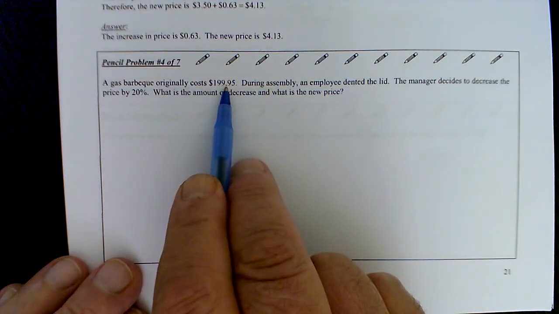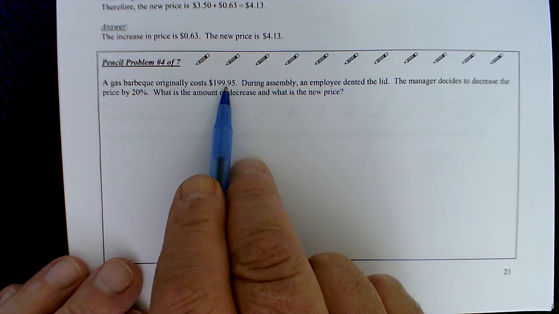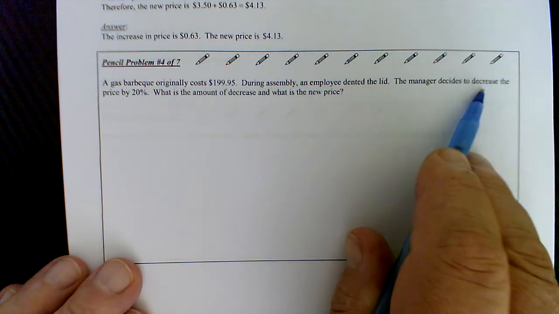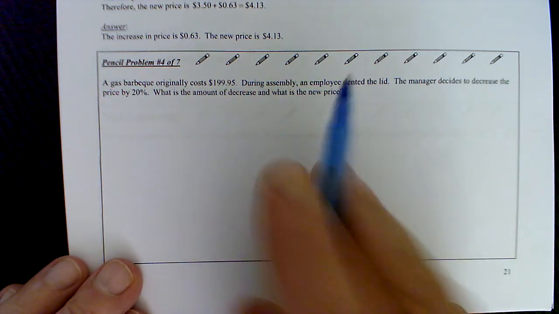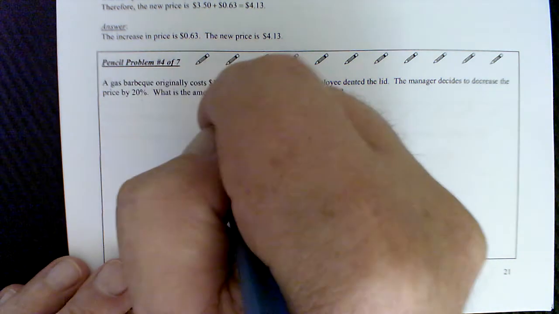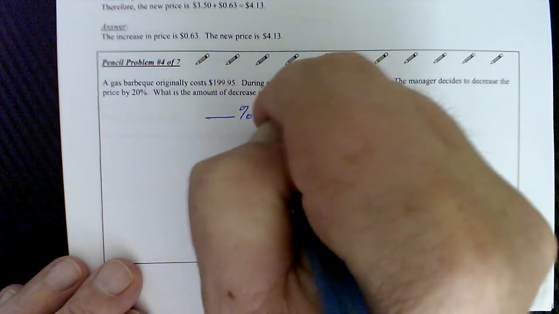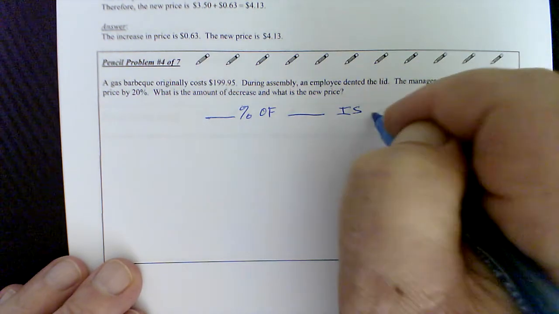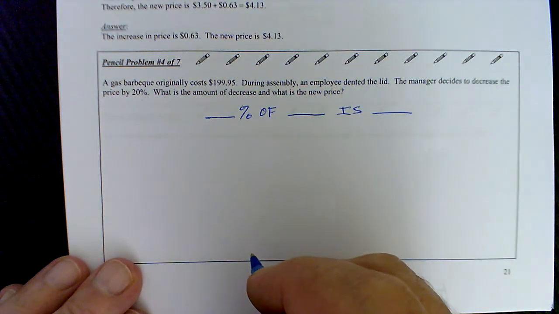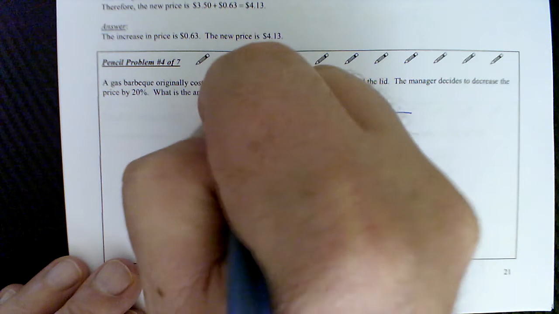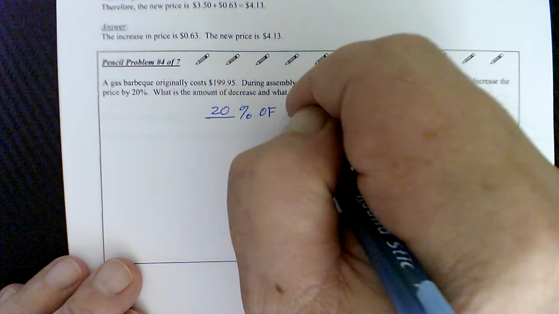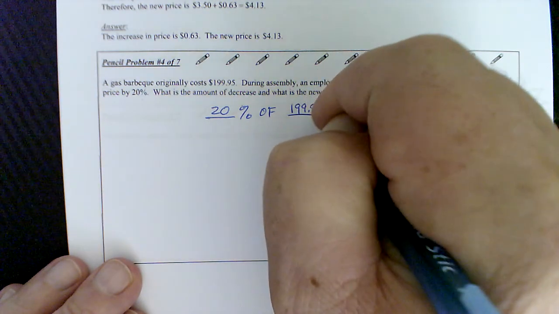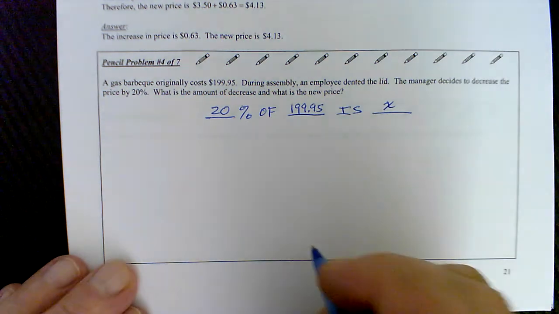So here's a gas barbecue, that's the price of it, $199.95. It was dented, so the manager decreases the price by 20%. What is the amount of decrease and the new price? Okay, so for the amount of decrease, we're going to use blank percent of blank is blank. So again, that's our key sentence. Do we know the percentage? Yes, it's 20%. And the purchase price is always the base, and that's the $199.95. I'll drop the dollar symbol there. And the part is the amount of increase or decrease.